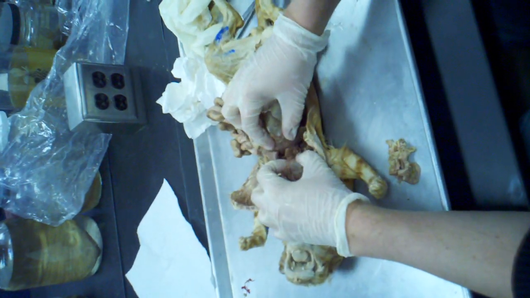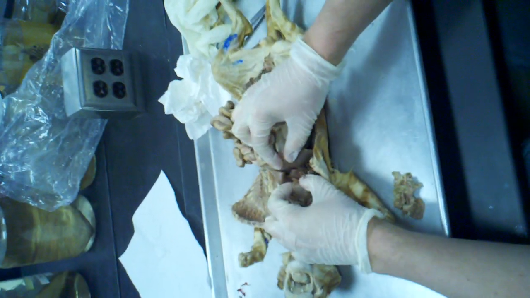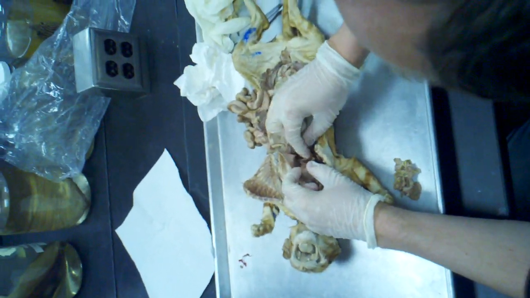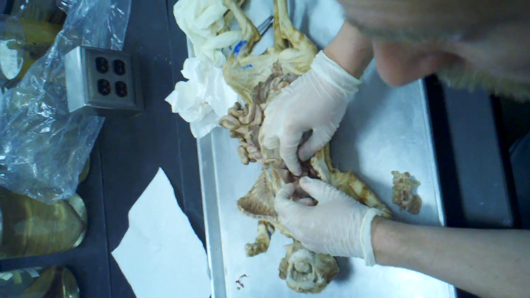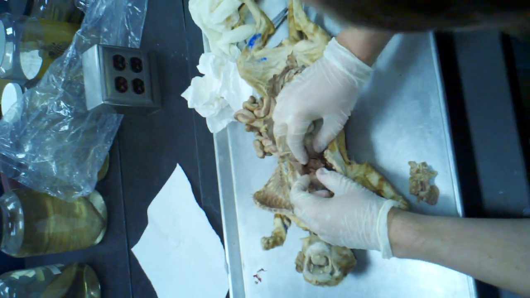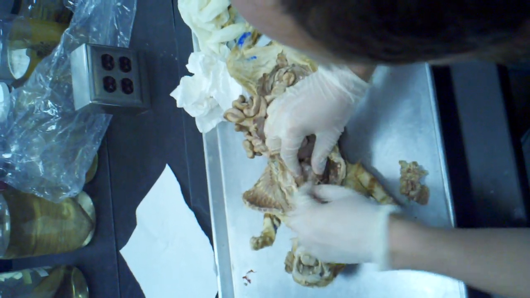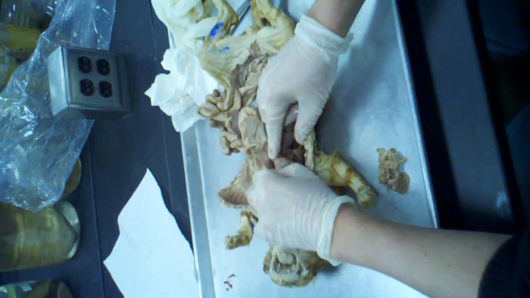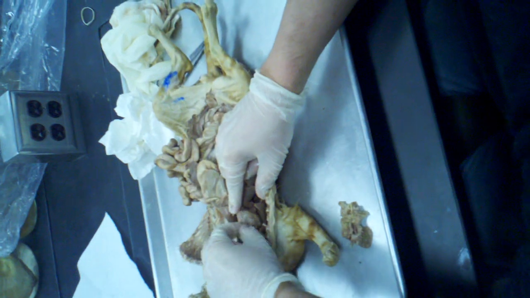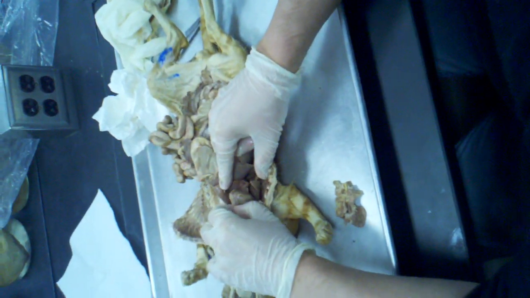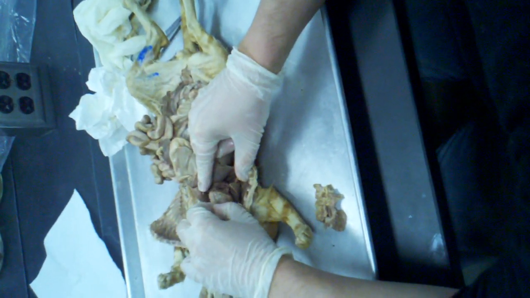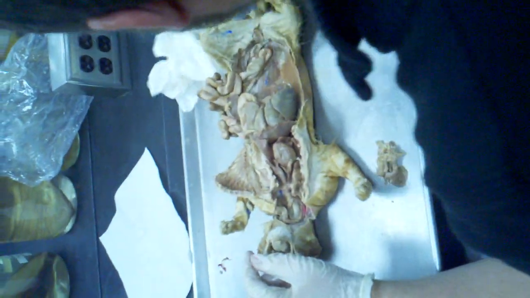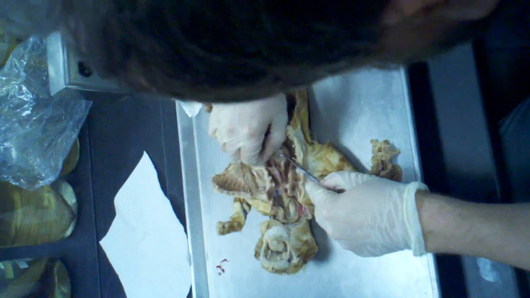And then right underneath the heart, when you pull up the heart, in between the diaphragm and the heart is another single lobe that's known as the accessory lobe. Accessory lobe. Okay, on the heart itself is a sac, which has not been removed here. This is known as the pericardium.